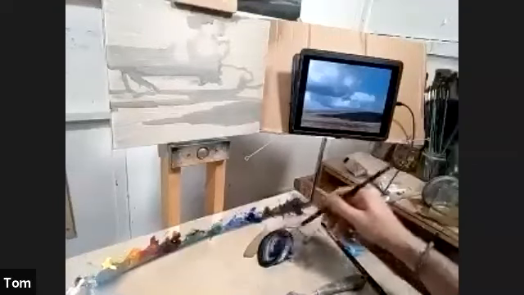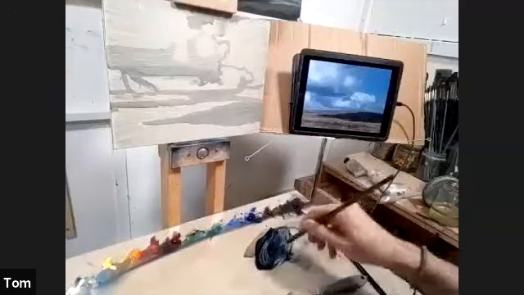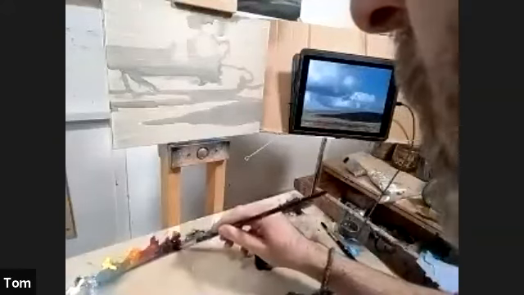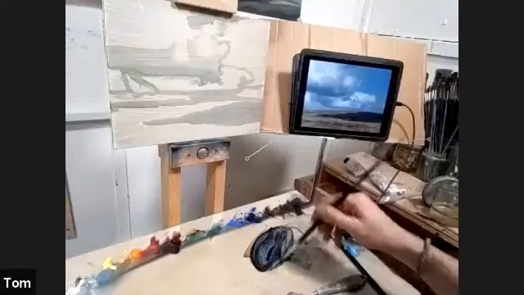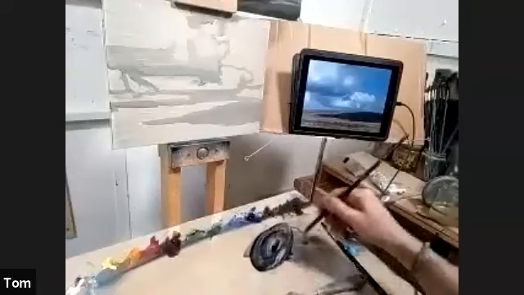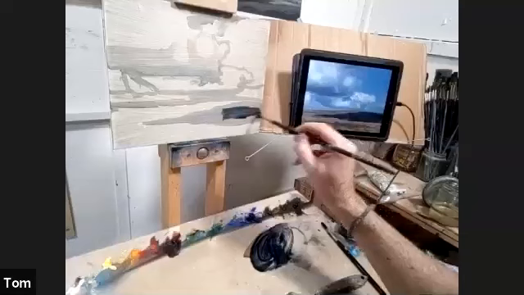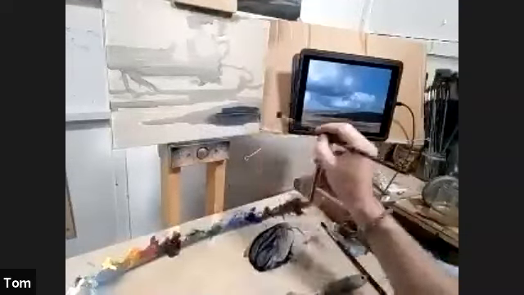So I'm doing black and ultramarine, the black that I mixed, and I'm going to put a touch of alizarin crimson, or any red that you've got will do. I am seeing that. I'm only putting a bit in. This is really thin, very transparent. And I'm just going to block that in.